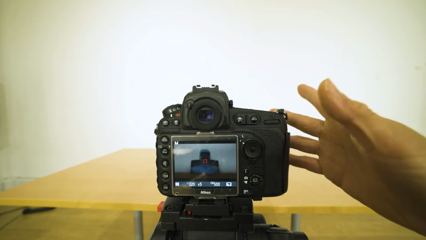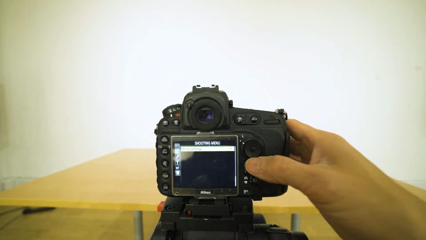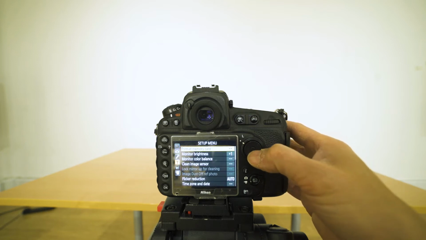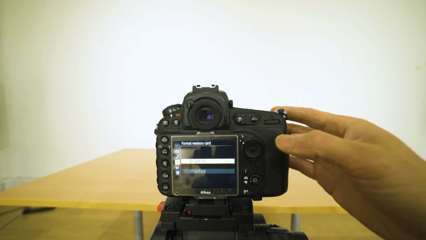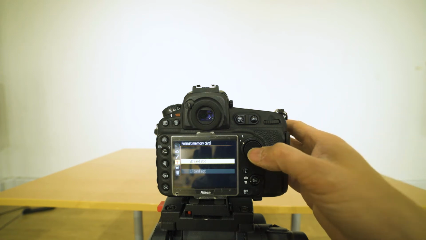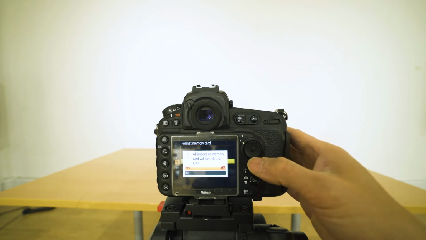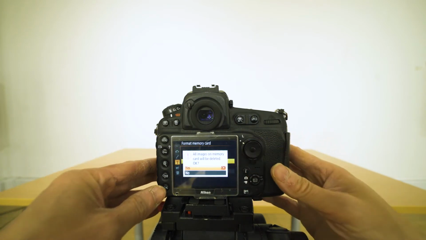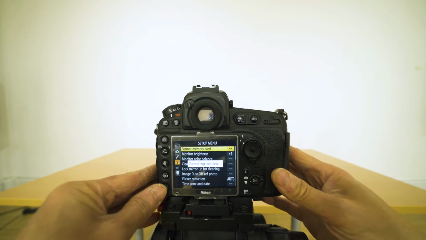Okay, now we're going to go into the menu and we're going to format our SD card, which has already been preloaded. You'll see that you can also put in a CF card as well if you want to. We've only got an SD card loaded up today, so that's what we're going to format. To get OK, you'd think you press that button, but you actually press the OK button.